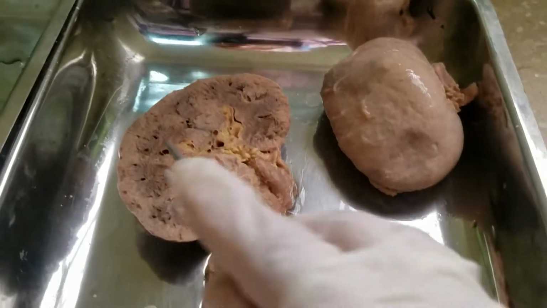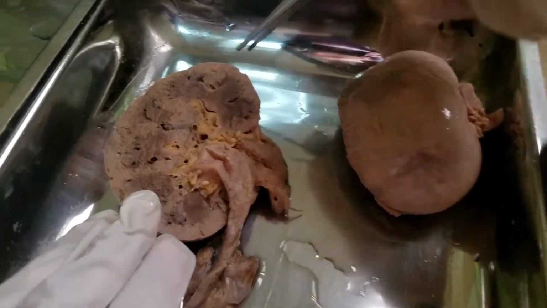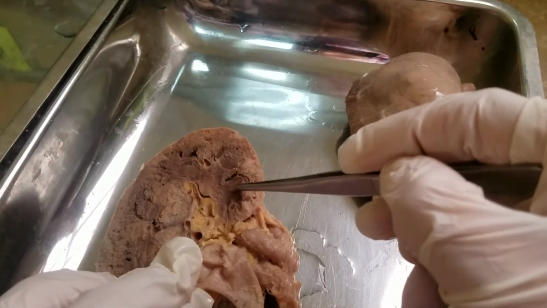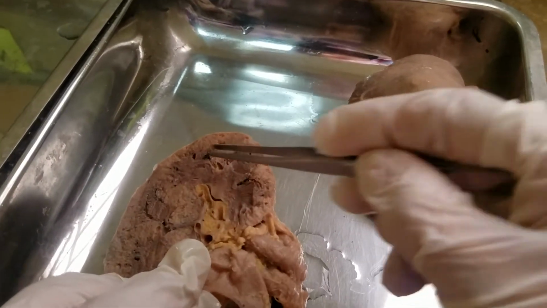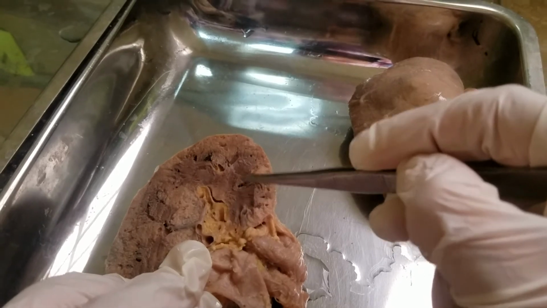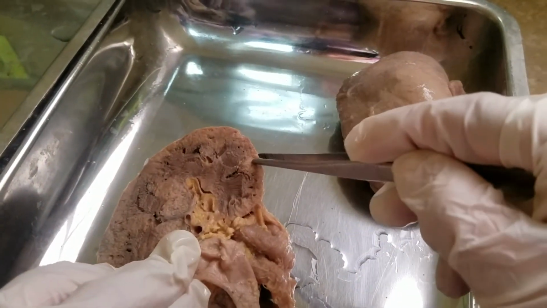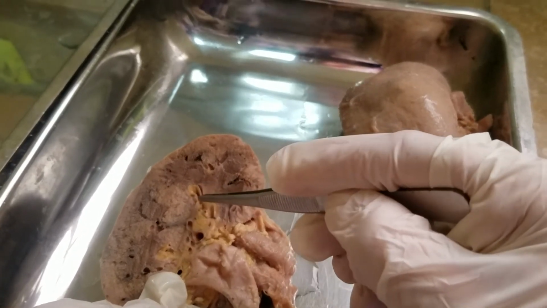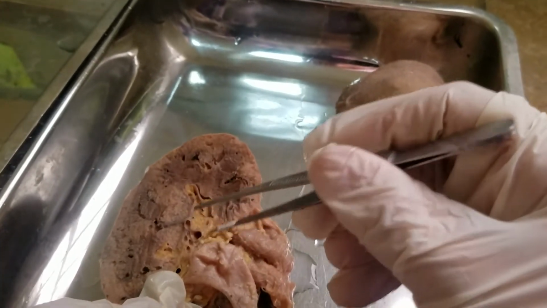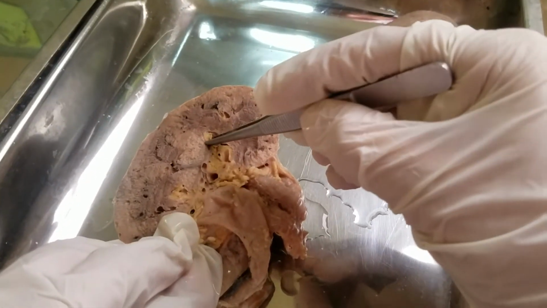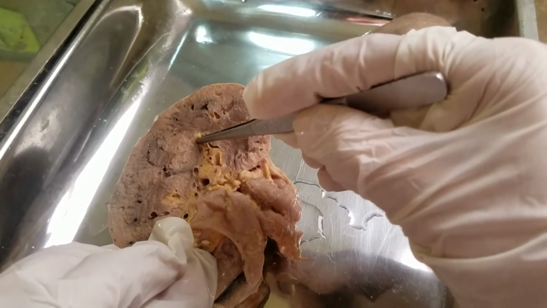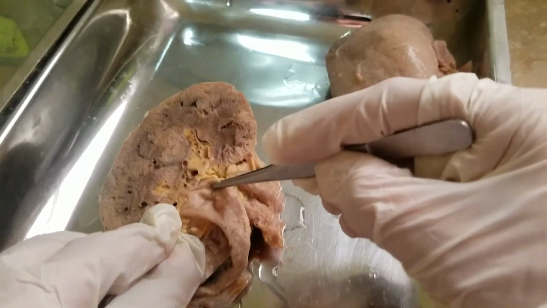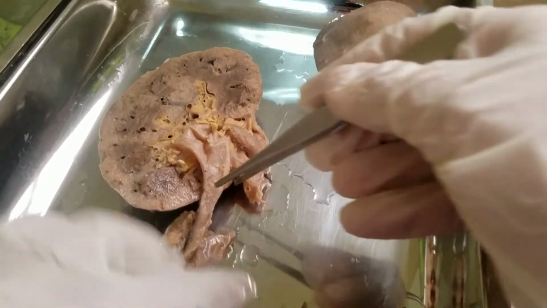Alright, in the cross section of the kidney, what we can see are these darker colored areas, triangular in shape. These are renal pyramids. This part is renal cortex, and after the renal pyramids and cortex starts the renal collecting system, which consists of the minor calyces, the major calyces, and then the renal pelvis. From the renal pelvis is the start of the ureter.